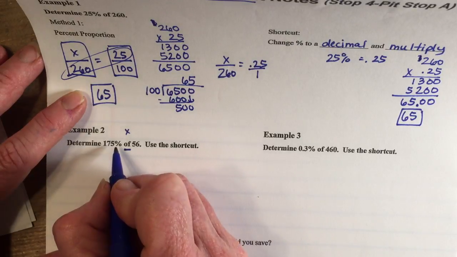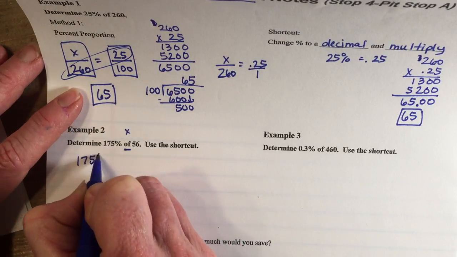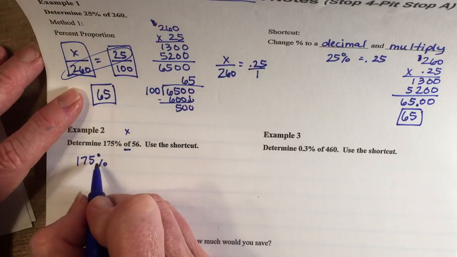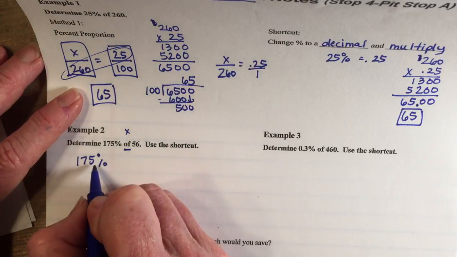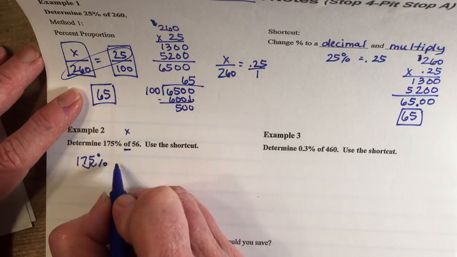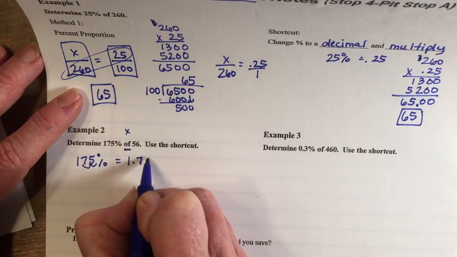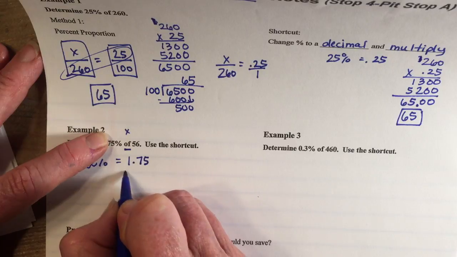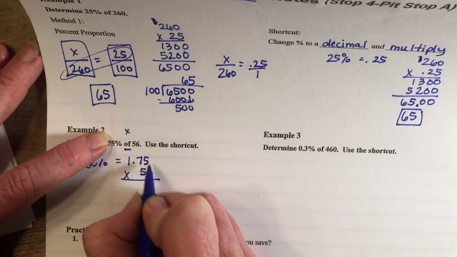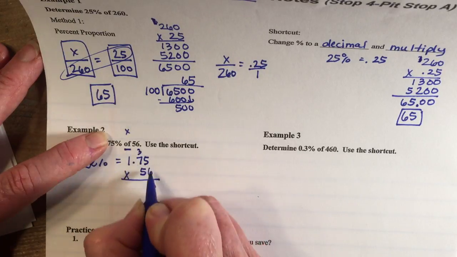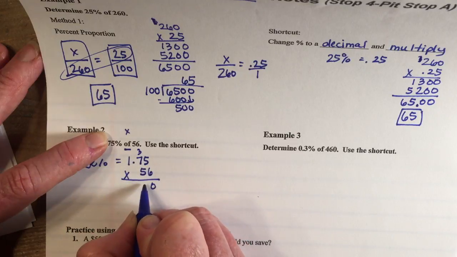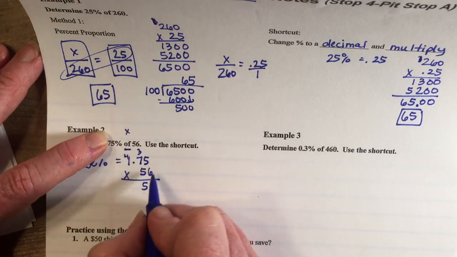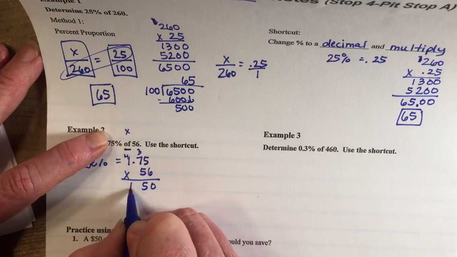All right, so the first thing I have to do is change 175% into a decimal. Anytime I change a percent into a decimal, I'm always moving my decimal over 2 places. So this is 1.75. And then I'm going to multiply that times 56. So 1.75 times 56. 6 times 5 is 30. 6 times 7 is 42, plus 3 is 45. Carry your 4. 6 times 1 is 6, plus 4 is 10.